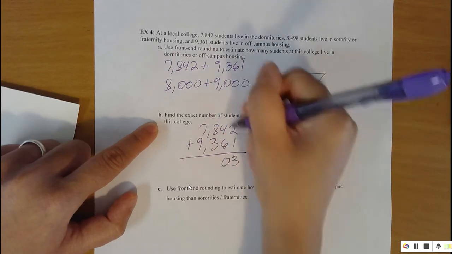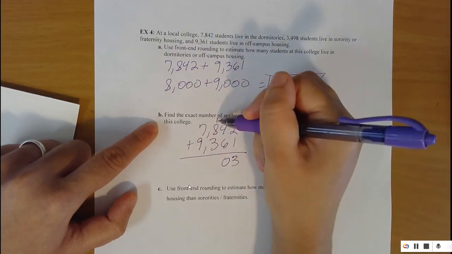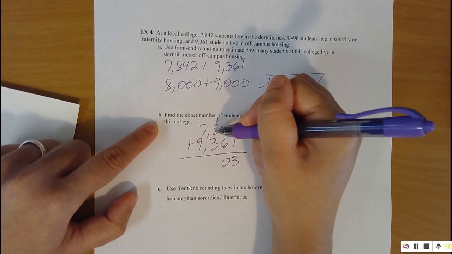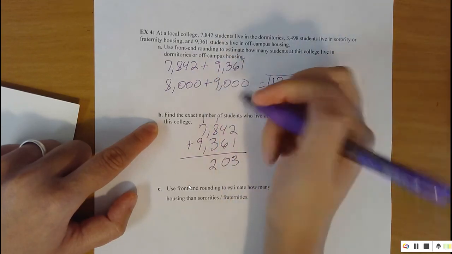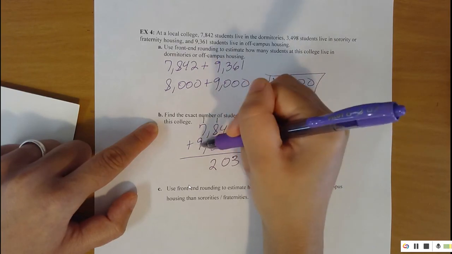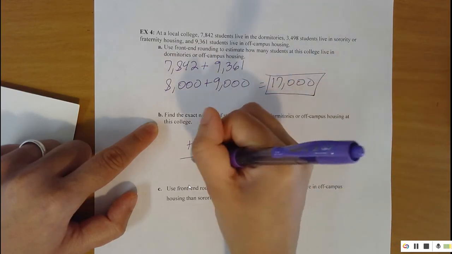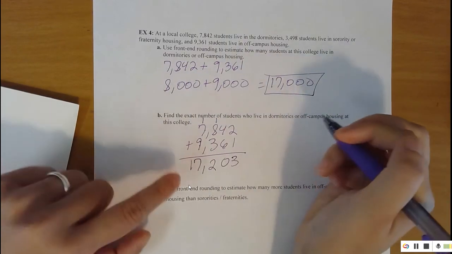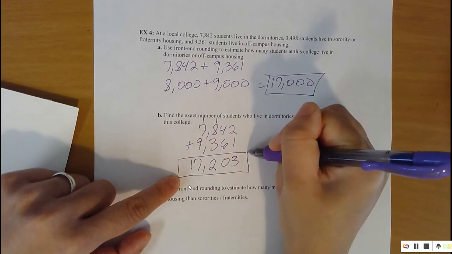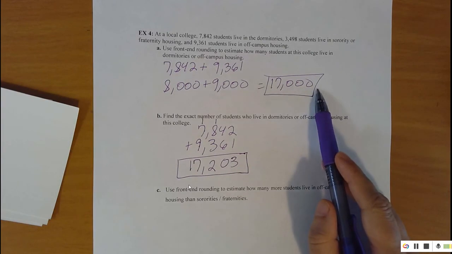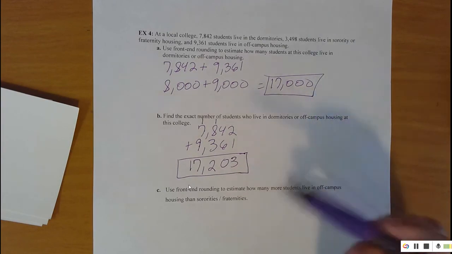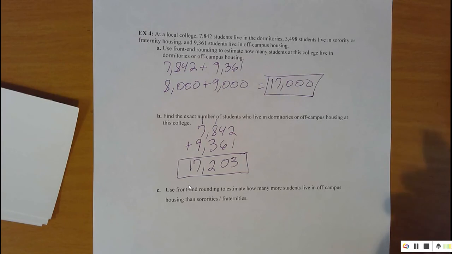So we're going to have a 0 here and carry the 1. 1 plus 8 is 9, and 9 plus 3 is 12. So 2 goes down and 1 gets carried. 1 plus 9 is 10, and 10 plus 7 is 17. So my exact answer is 17,203. So you'll notice the estimate is pretty close. Gives you a good idea of where you're going to be, and the exact answer gives you the exact amount.